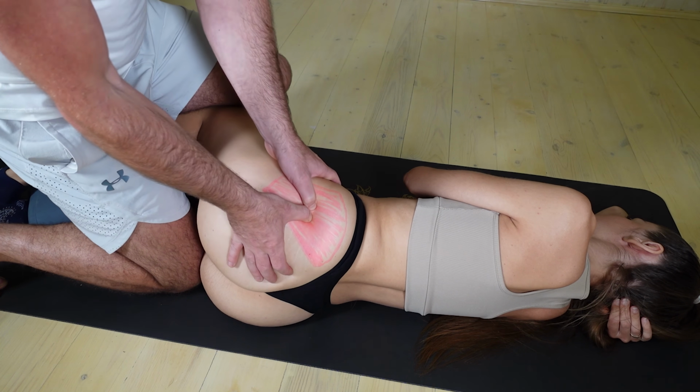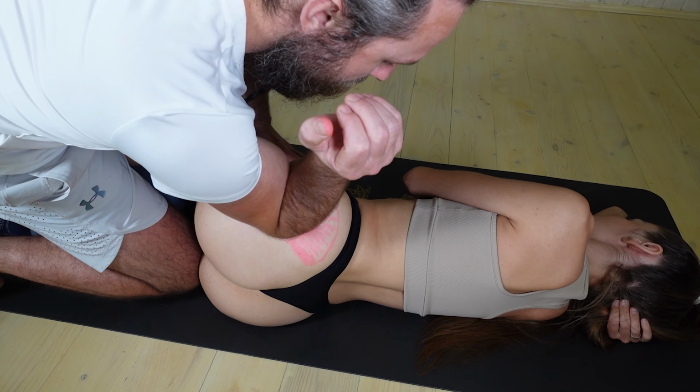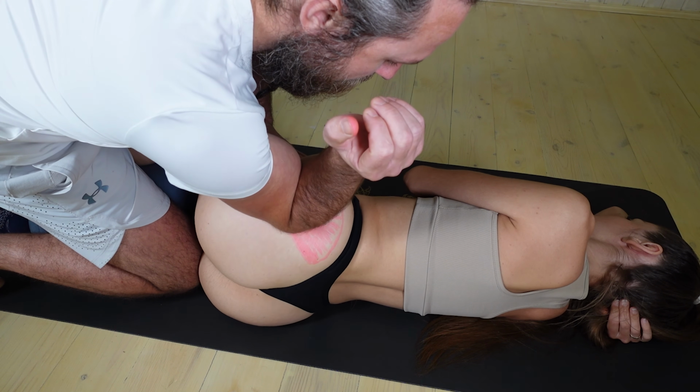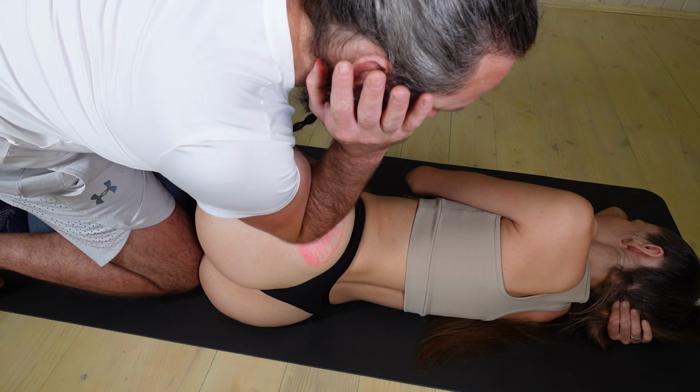To significantly intensify the pressure on the trigger points, you can use your elbow. Start by applying gentle pressure with your elbow, then gradually increase the intensity. Afterward, be sure to stretch.